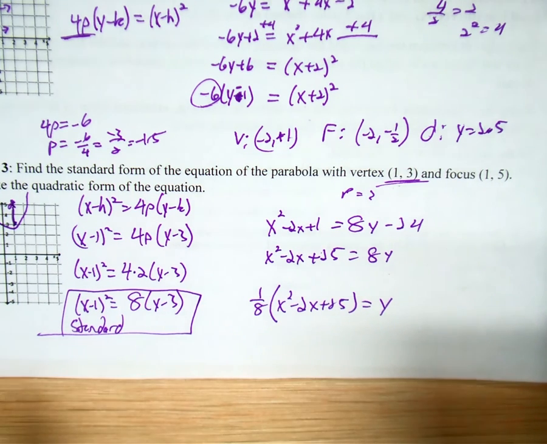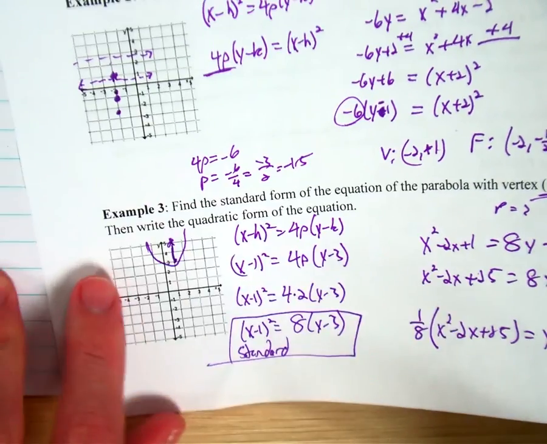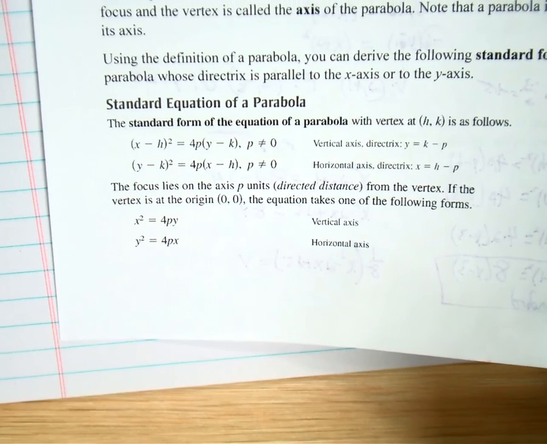Alright, folks, there you go. So we're playing around with the standard form of a quadratic from Algebra 2. Make sure we got those formulas down.